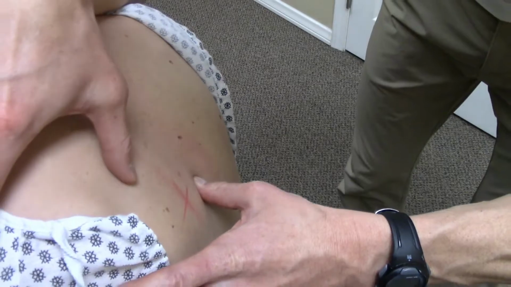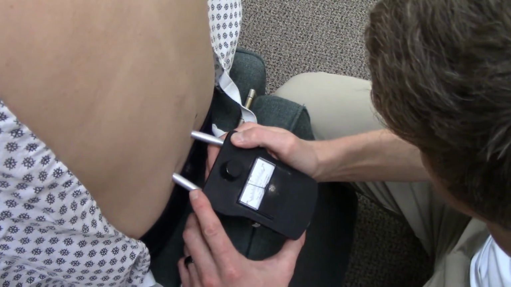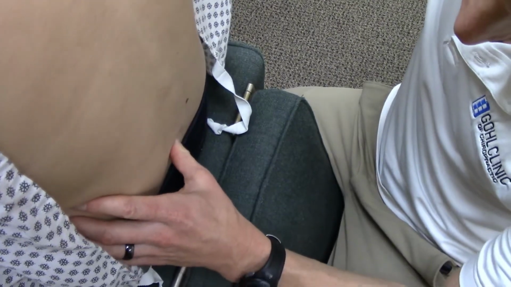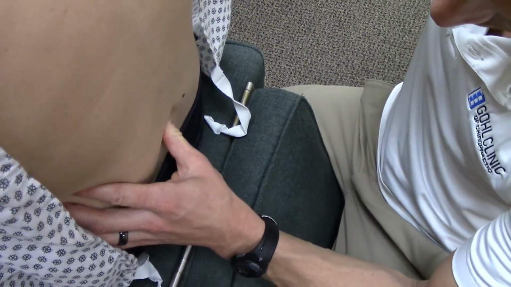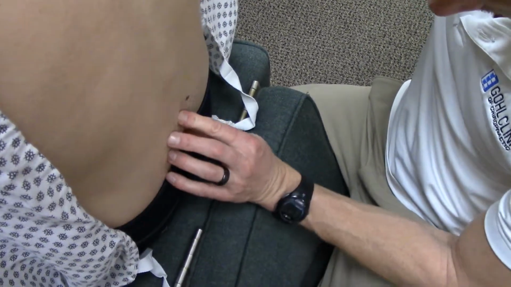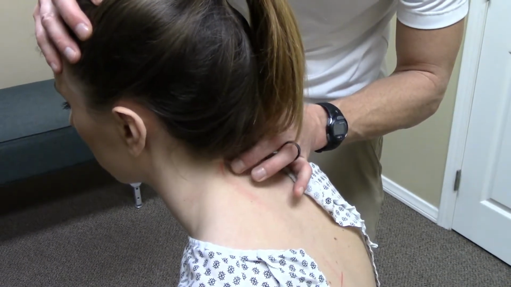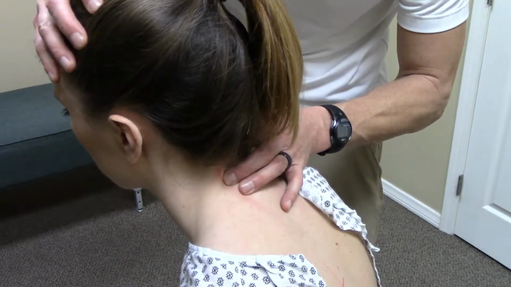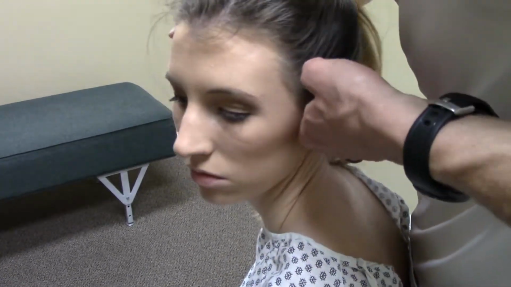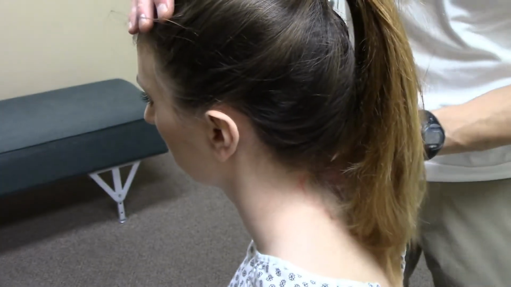Once again, we're feeling for any inflammation and restricted range of motion. Once again, feeling for motion restriction and any type of inflammation. What I'm feeling for is any type of inflammation and motion restriction with the vertebrae below. No one above.